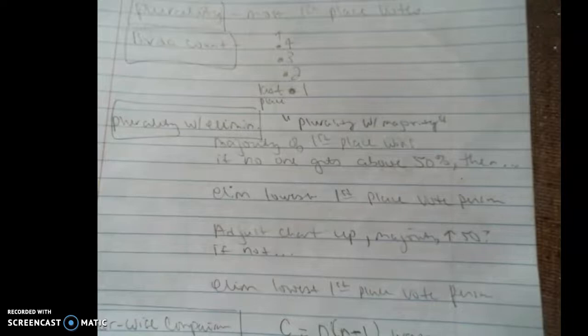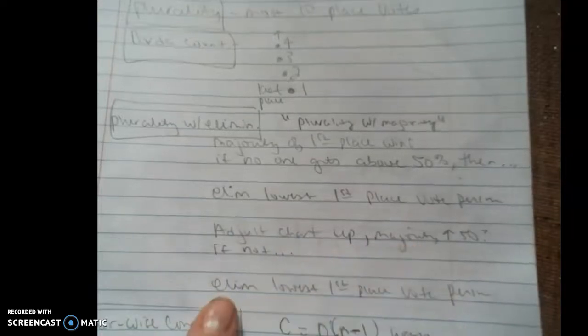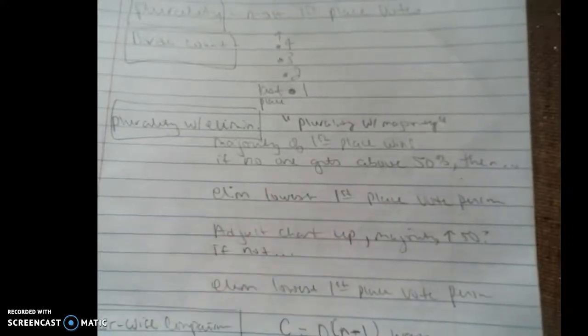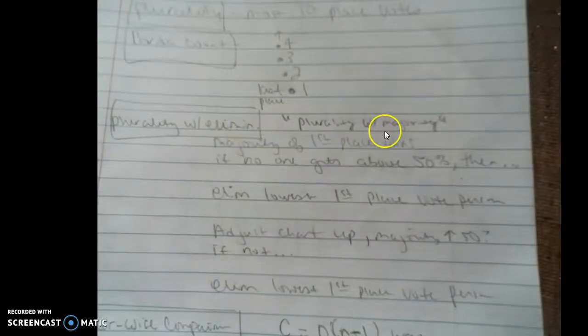If someone doesn't have a majority, you look at first place and ask who lost first place? Let's get rid of them. Then you move the chart up and you look again for a majority. If you don't have one again, you only look at first place, you get rid of the loser of first place, and you keep moving people up and up. So plurality with elimination is, again, plurality, you're looking for the most popular, but they also have a majority. And if they don't, you get rid of the loser of first place until there is a majority.